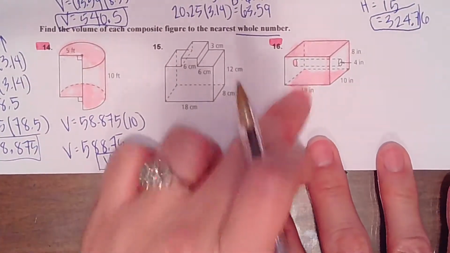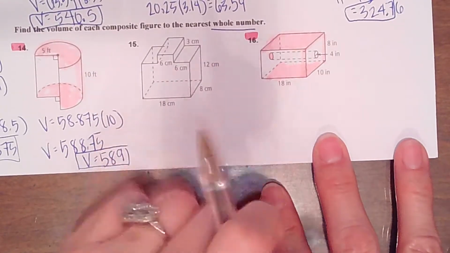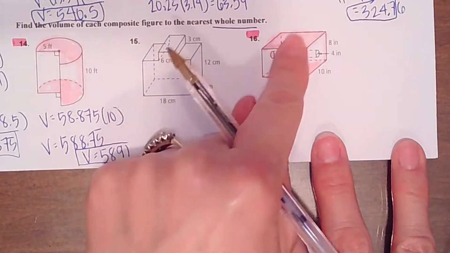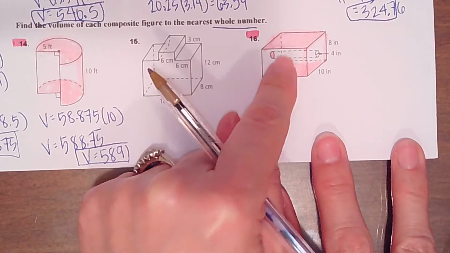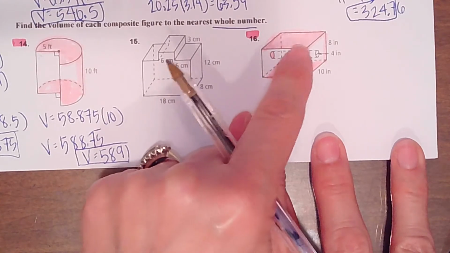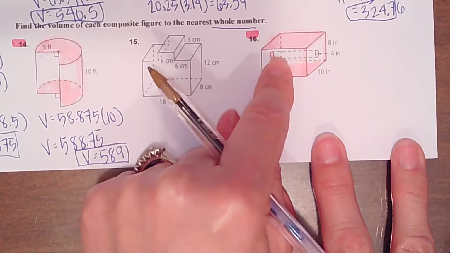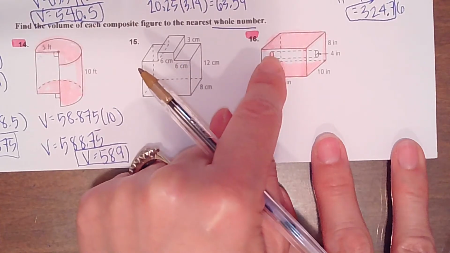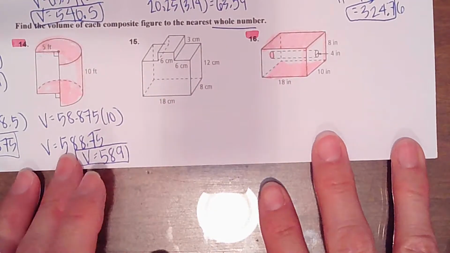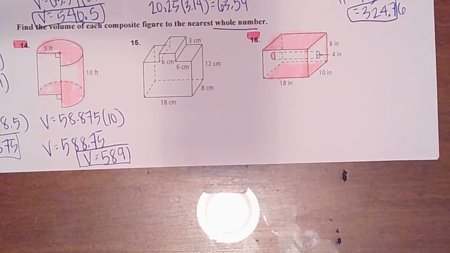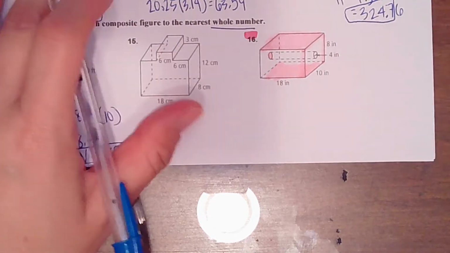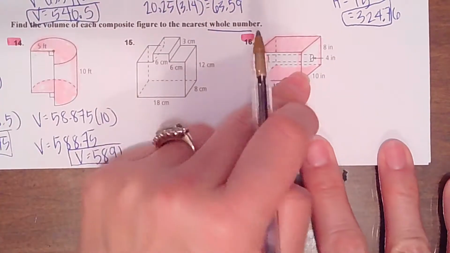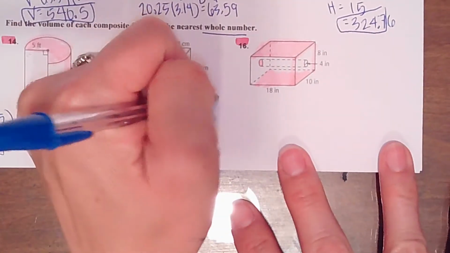Okay, so number 16. What we're going to do is find the volume of the whole square or rectangular prism and the volume of this little cylinder in there, and then we're going to subtract the two. Okay, so let's go ahead and find the volume of this rectangular prism.